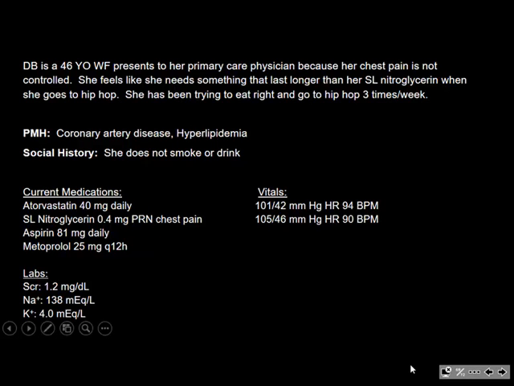So I would say first thing would be to try and increase that metoprolol to see if you can get her heart rate down and that her blood pressure will tolerate it. Maybe you could consider isosorbide mononitrate, but the blood pressures are a little bit of an issue here and the heart rate's still high. And if they don't tolerate any of those, you could try something like ranolazine or Ranexa.